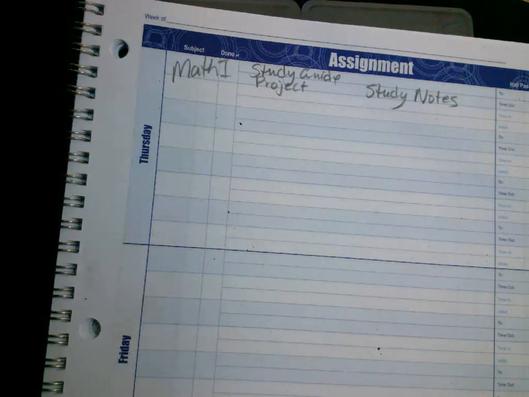Anybody else need a sheet? All right. I'm going to sit them right here, just in case you need them. I'll just put the extras here.